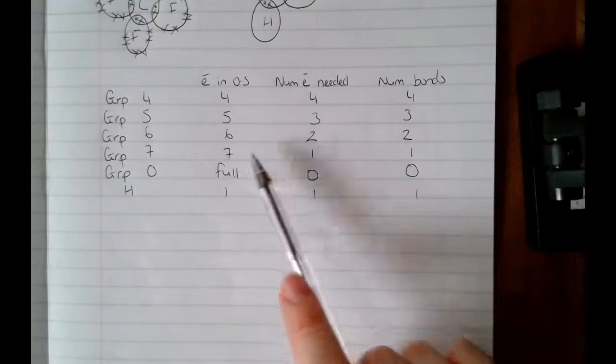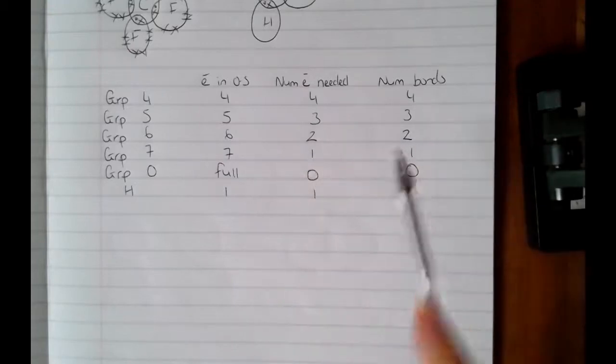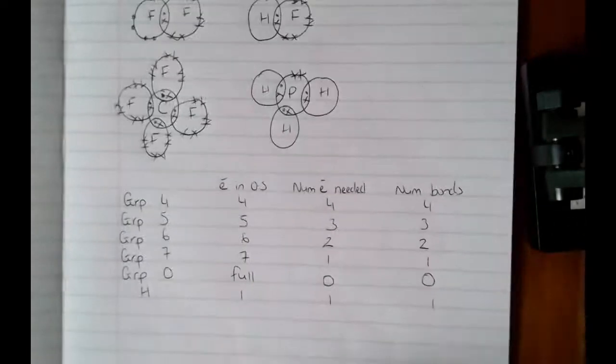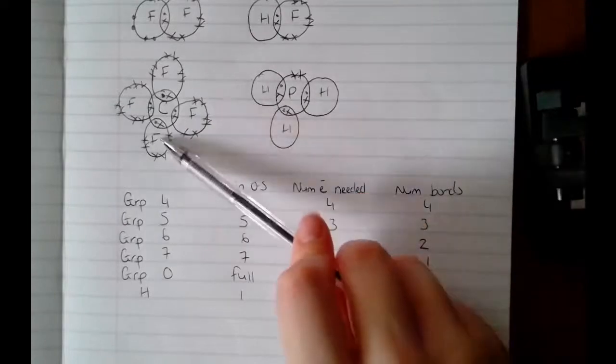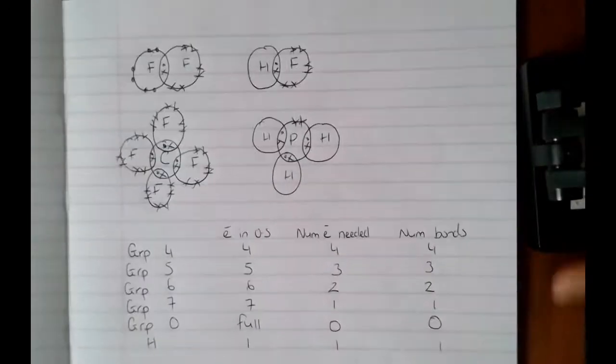And then group 7, they only need 1 more electron, so they only need to form 1 bond. And you'll see here that each fluorine atom is only forming 1 bond. And again here, each fluorine only forming 1 bond.